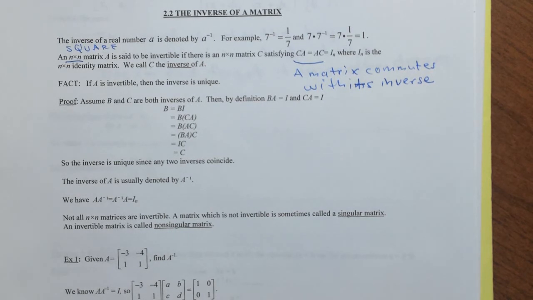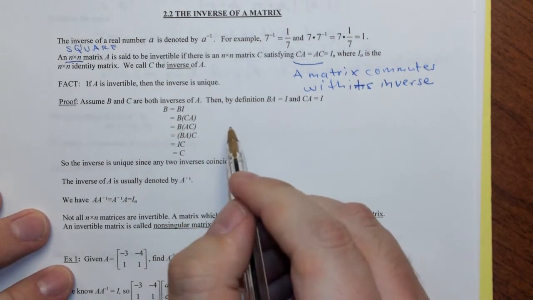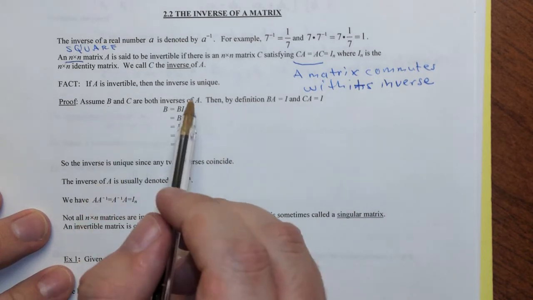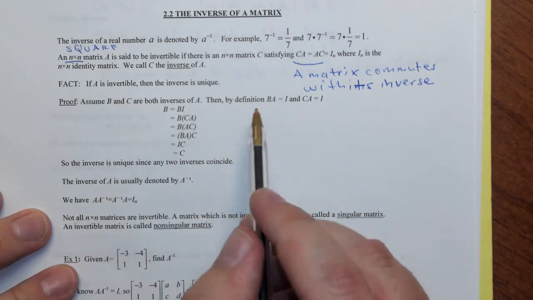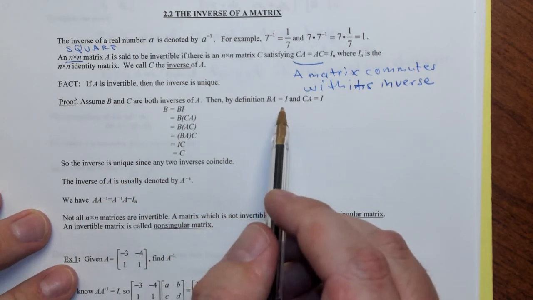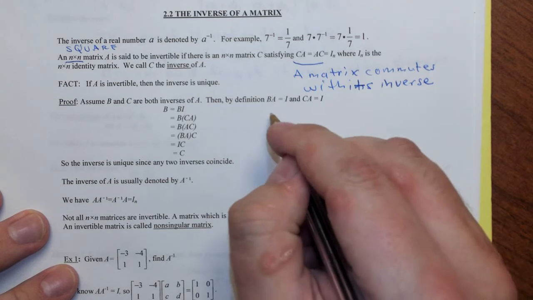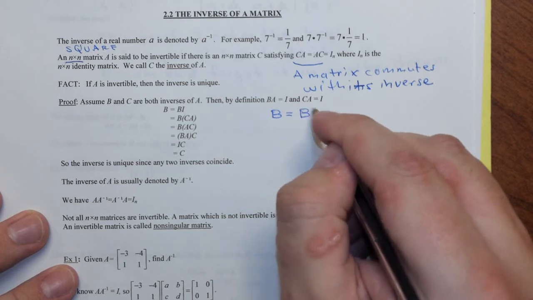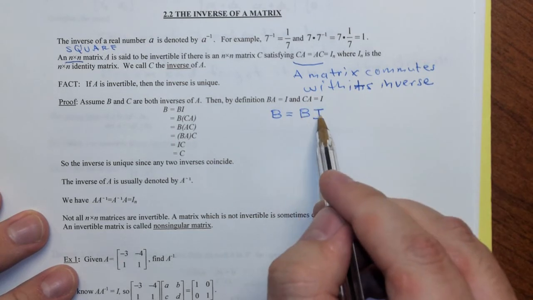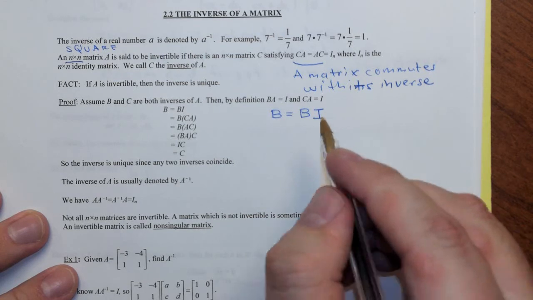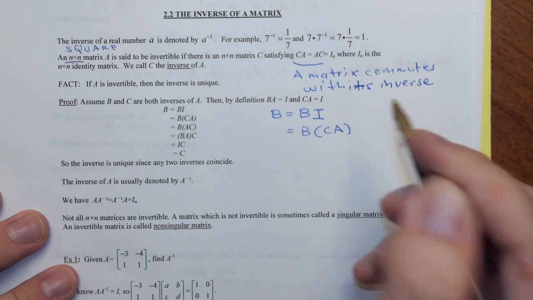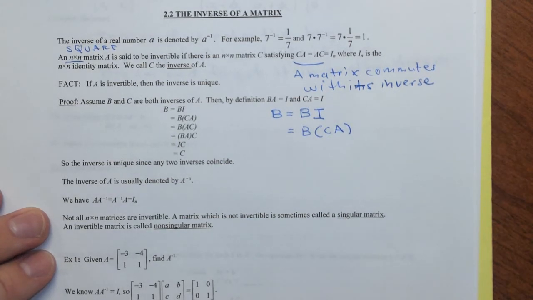Fact: if A is invertible, the inverse is actually unique. There's a little proof done here. I'll write it beside it to illustrate it a bit better as I explain. Assume I have two inverses for the matrix A, B and C. And by definition, BA equals the identity matrix, as does CA. Well, we'll start with the matrix B. We know that that matrix is the same as BI. If I multiply B with the identity matrix, that's equivalent to B. But the identity matrix is, in fact, CA, because C is the inverse of A.